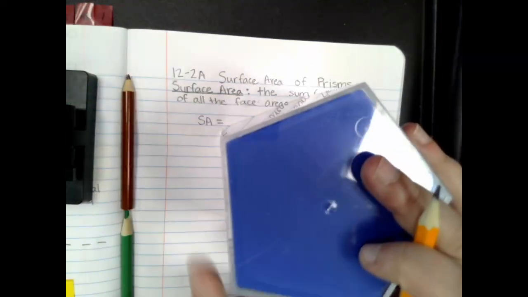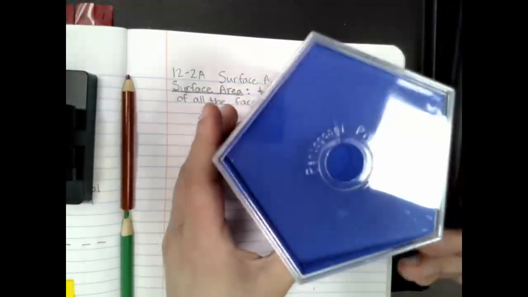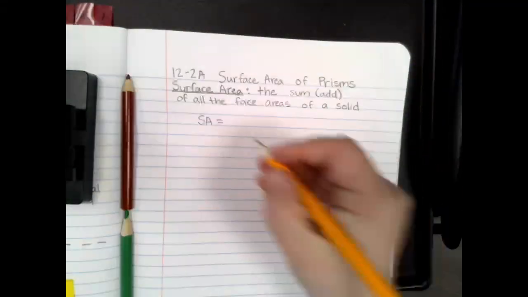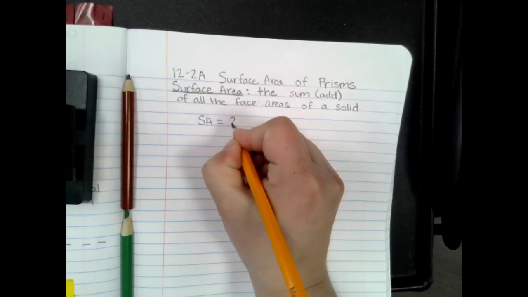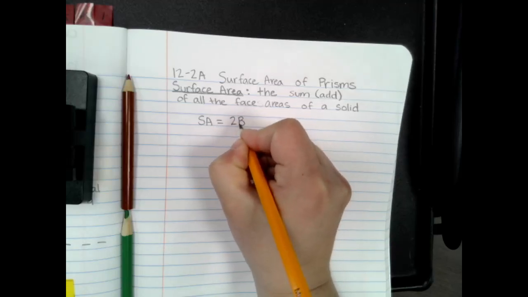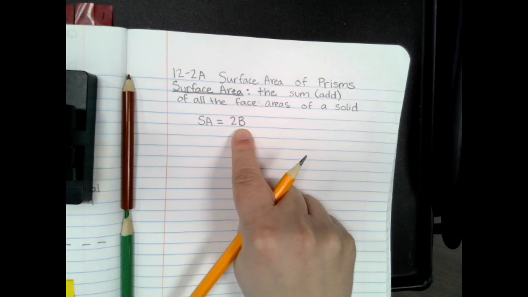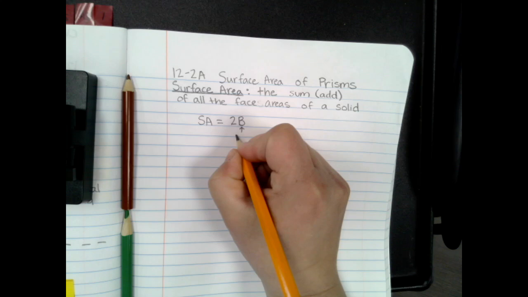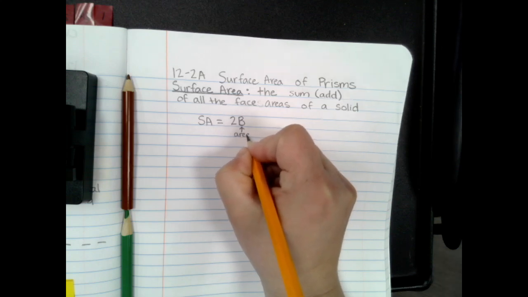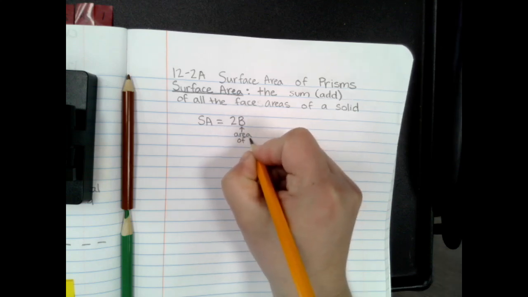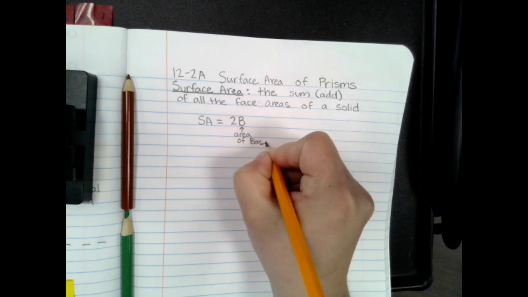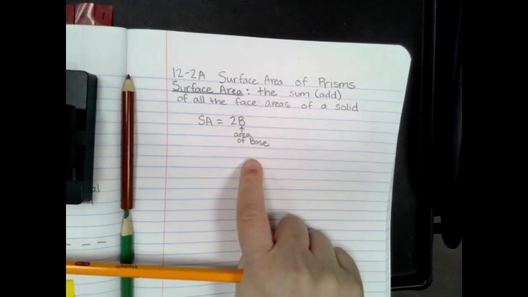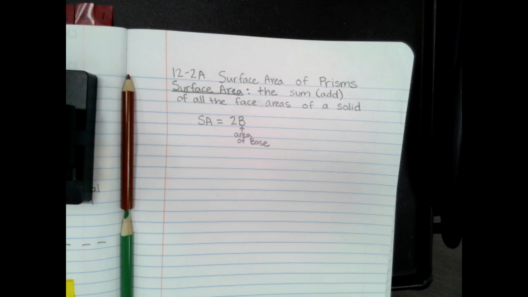So we have B is our area of base. And how many bases are there on all the prisms? 2. So we're going to say 2, and then we use a capital B. This capital B is really important that it's capitalized. That stands for the area of the base. And that capital B is different than the lowercase b. We use a lowercase b when we're actually finding the area. This uppercase B just works for all shapes.